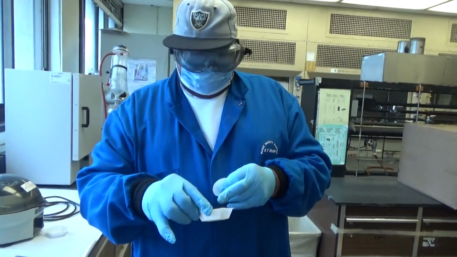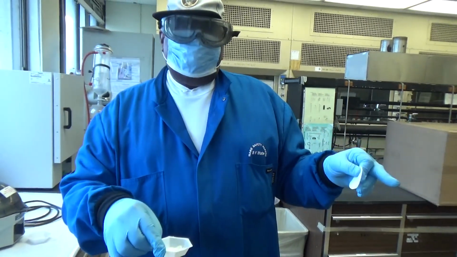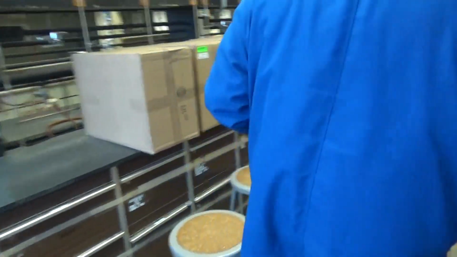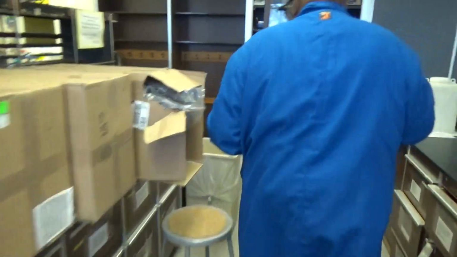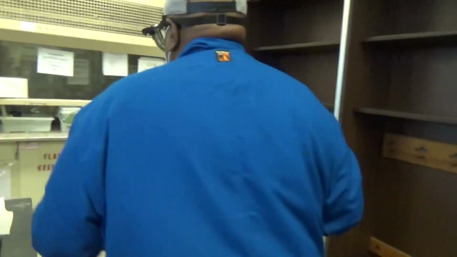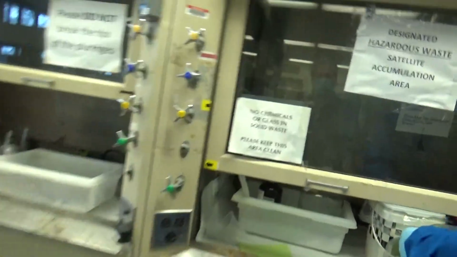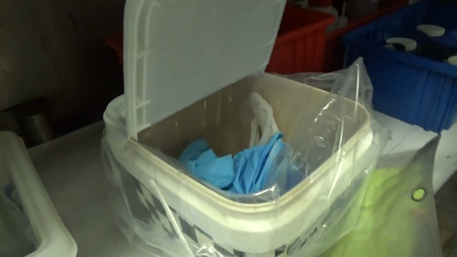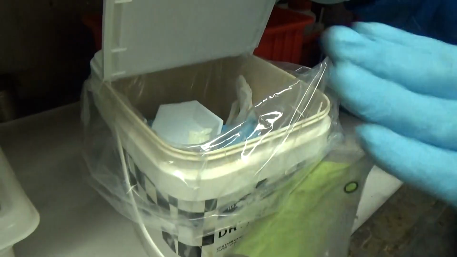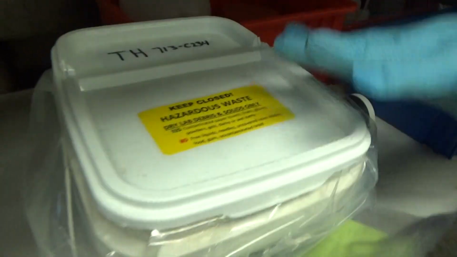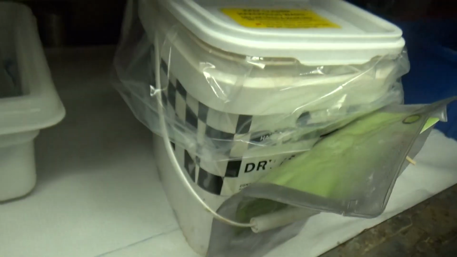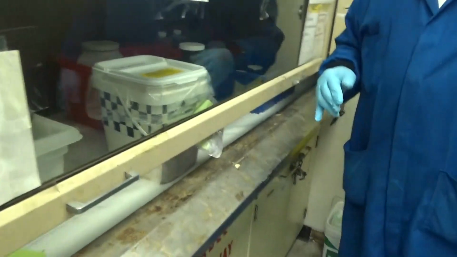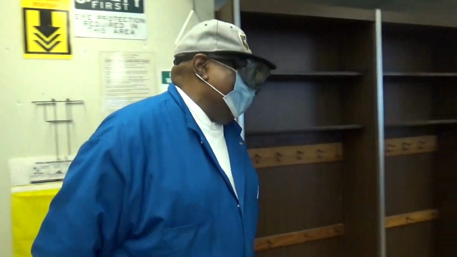So now this one is good for the solid waste. Follow me. So you're going to dispose of it in the solid waste. That's the container for solid waste. And what you do, you just dump all of that here. And you close it. Hazardous waste. Yeah. Solid waste. Yeah. Thank you, Dr. Anderson. Okay.